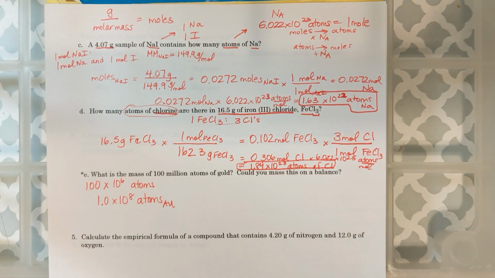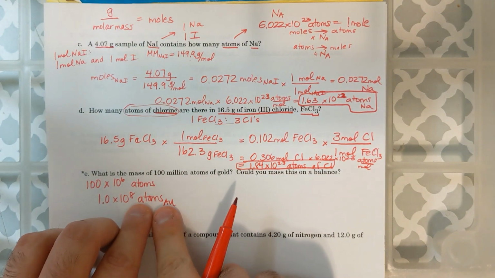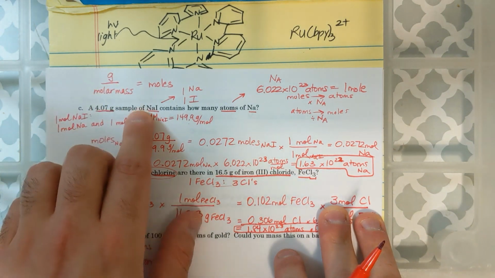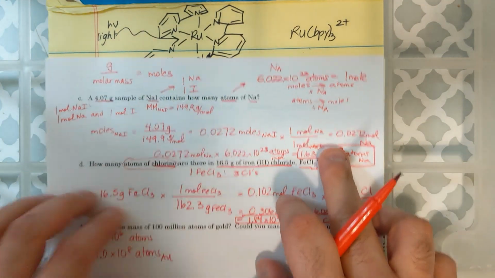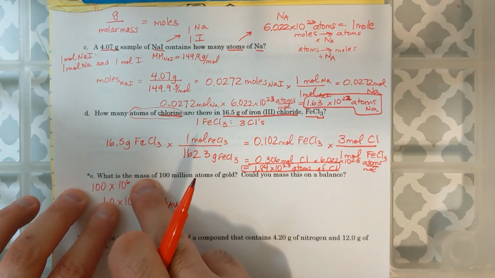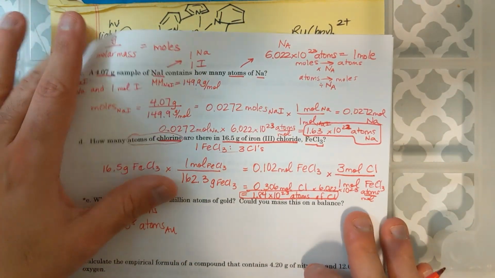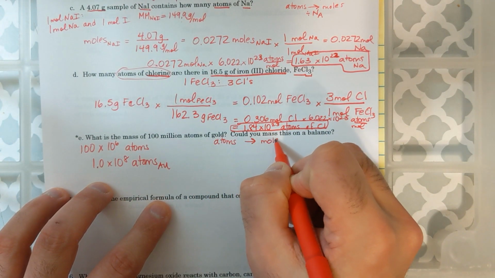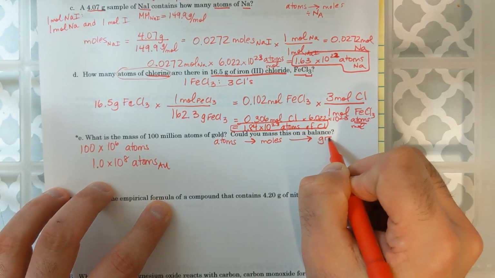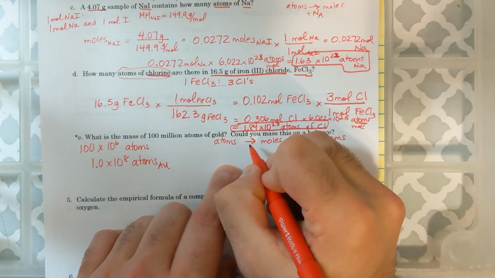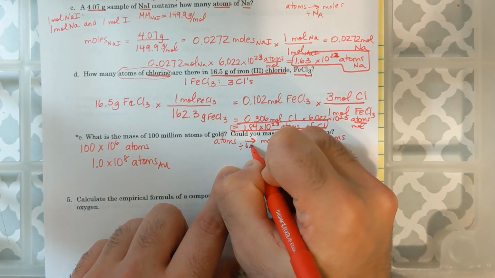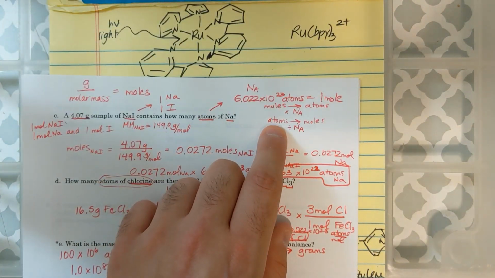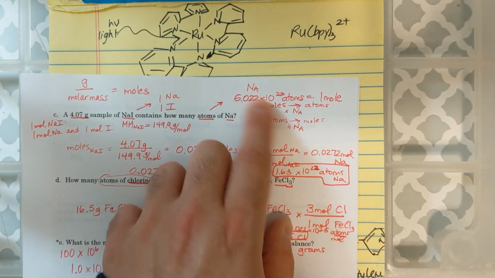I don't have a relationship yet that helps me go from atoms to mass. In any of our math, we need moles to get mass, or we need grams to get moles. But if I have atoms, the only way I could get mass is by first getting moles. So our pathway here is going from atoms to moles, and then once I have moles, I can get grams. To go from atoms to moles, I'm going to divide by Avogadro's number, Na. I said that up here.